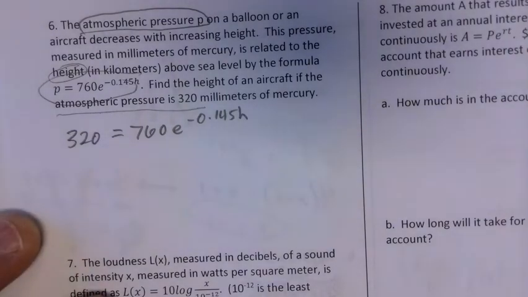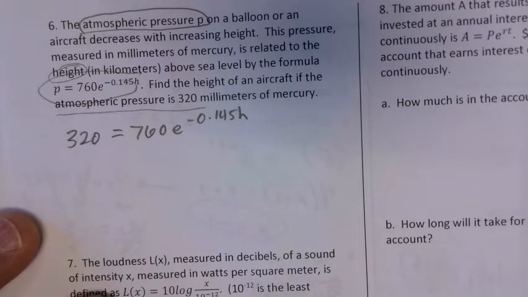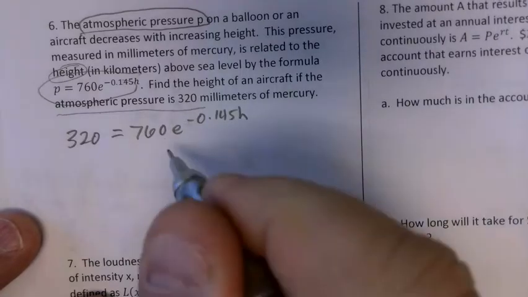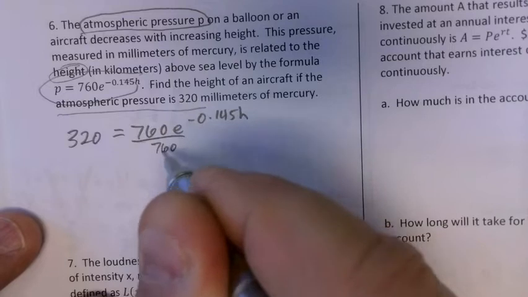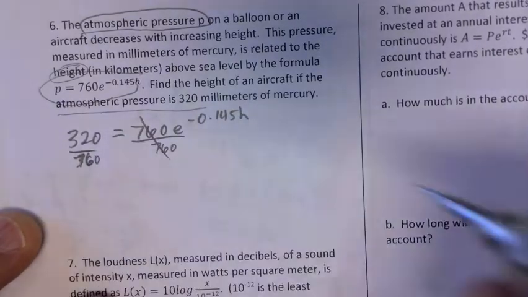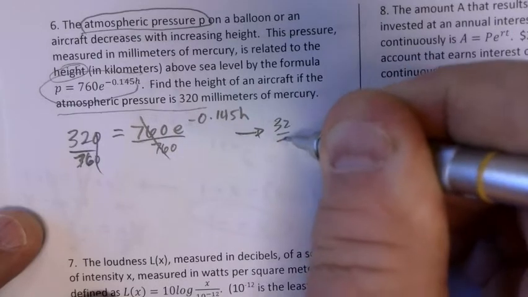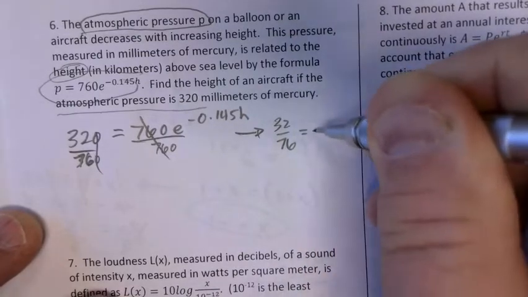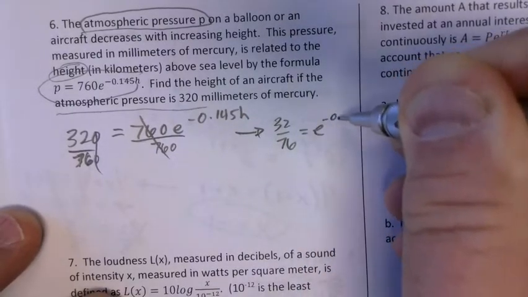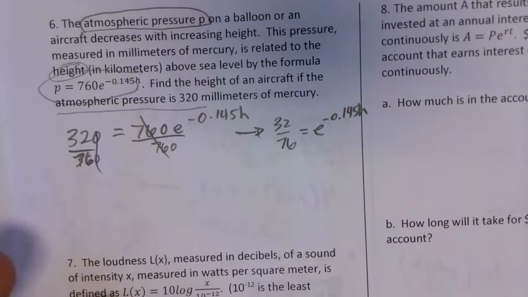Okay, solve. Isolate, rewrite, solve what's left, check your answer. So I need to isolate, I'll divide by 760. That cancels. I'm just going to wipe the 10s out, and I get 32 over 76 equals e to the negative 0.145 H. Right?